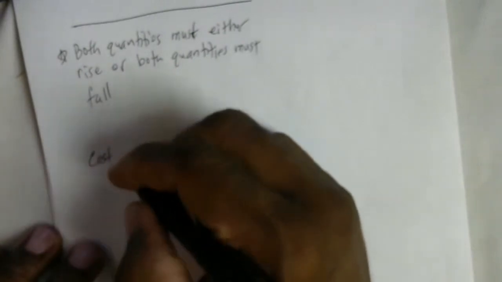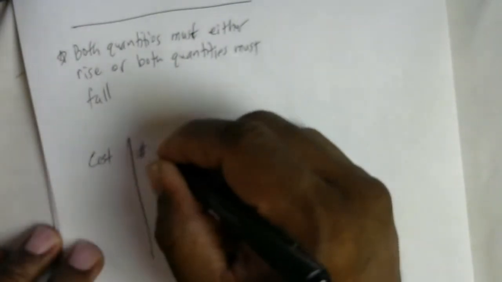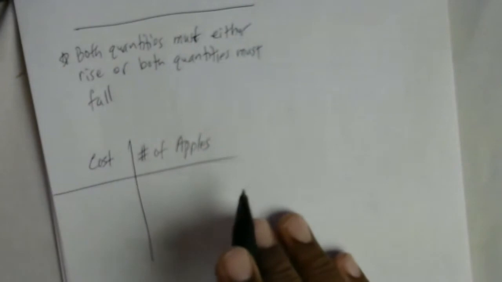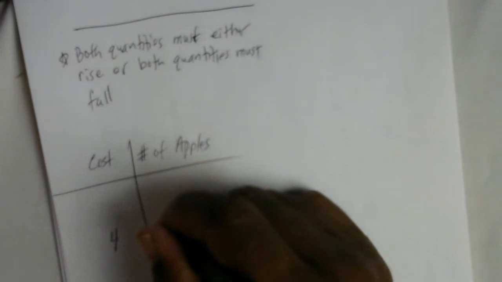So here's an example. Let's say we have the cost and the number of apples. So we have two quantities, the cost and the number of apples. Let's say that 4 apples cost $1.